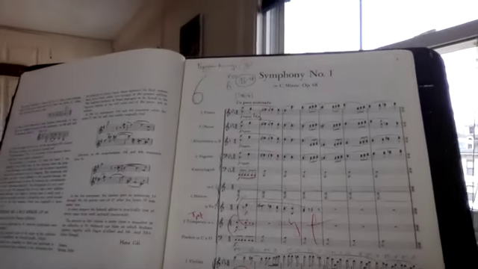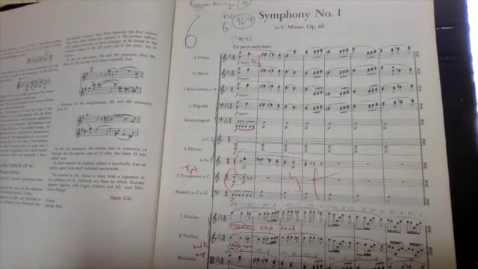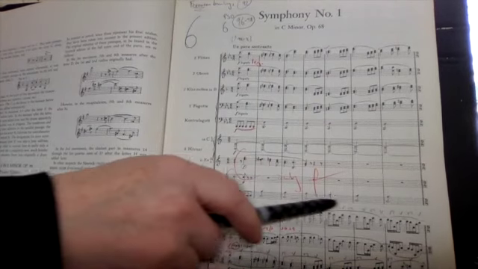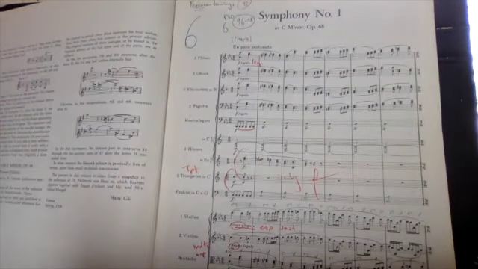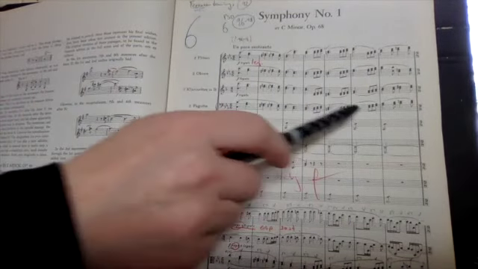Here it is, the beginning of Brahms' First Symphony. Serious piece. Yeah, so we'll talk about this. This is the line that I'm talking about. There's also a line here. There are two lines. One goes upwards, one goes downwards.